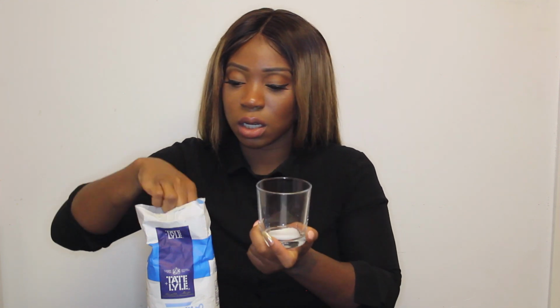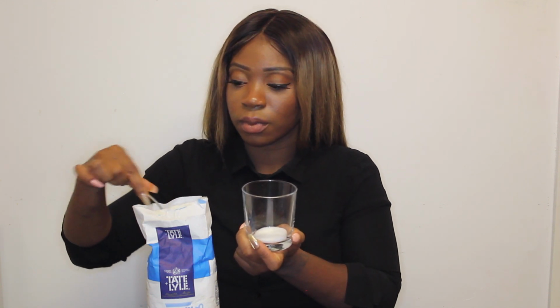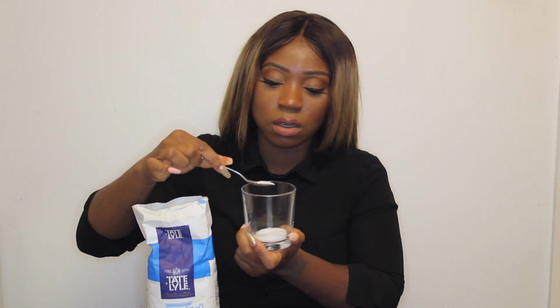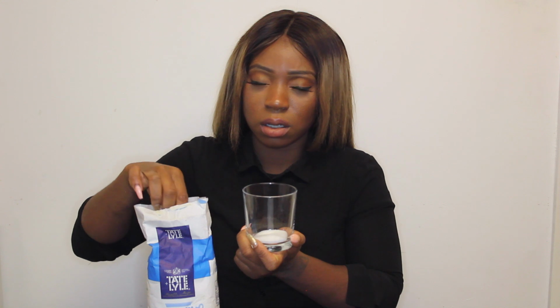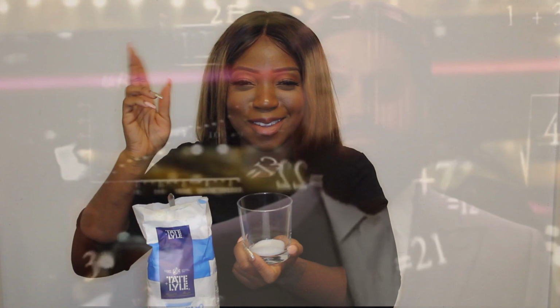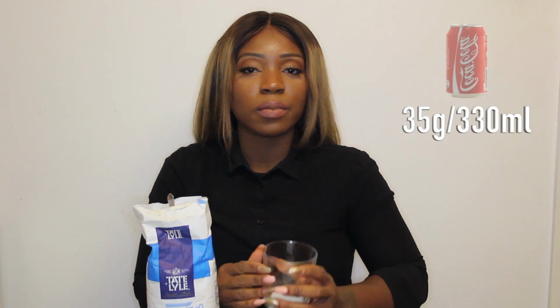So we have 1, 2, and then, so it's 10.6, so we'll just do like half. Just trying to work out the maths, you know. So that's roughly how much sugar would be in 100 ml of Coke. So usually Coke comes in like 330 ml, so you're gonna have to do the maths on that one. Maths, not my thing. Over my head.